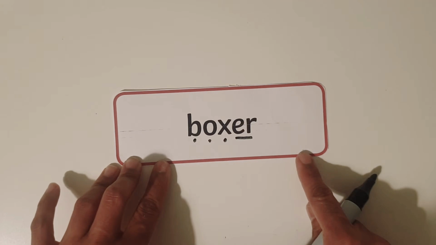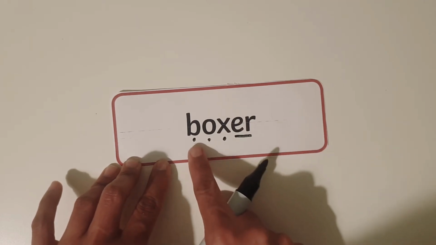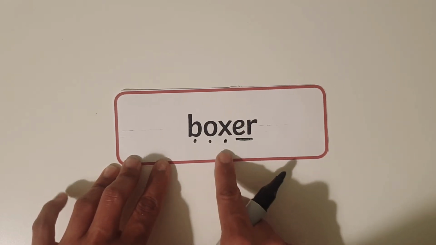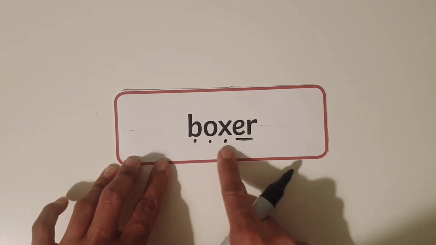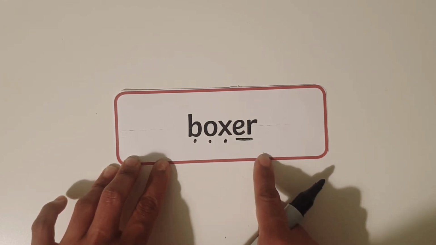Now I've put on my sound buttons, I'm ready to use these to help me blend my phonemes together. Before I read the word, I'm going to remind myself that if it's a real word, it must make sense. So b-o-x-er, b-oxer, boxer. Yes, that makes sense. I know that's a real word. I've heard that word before.